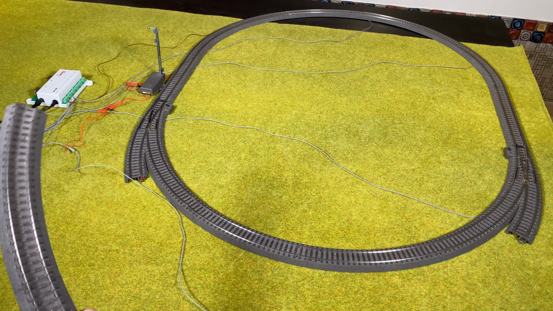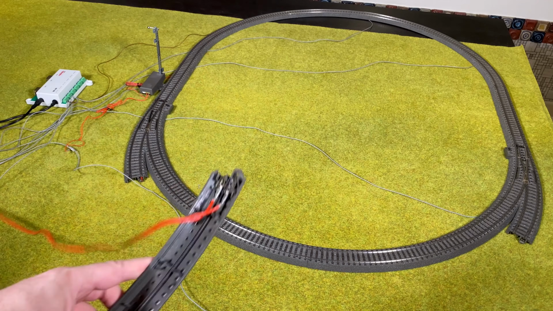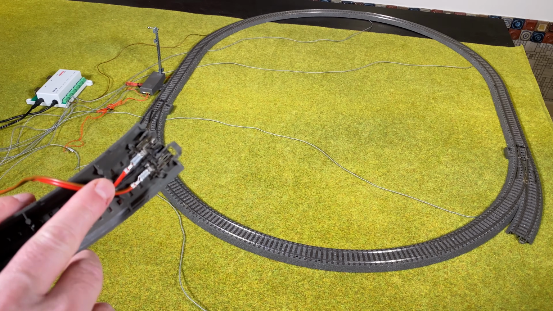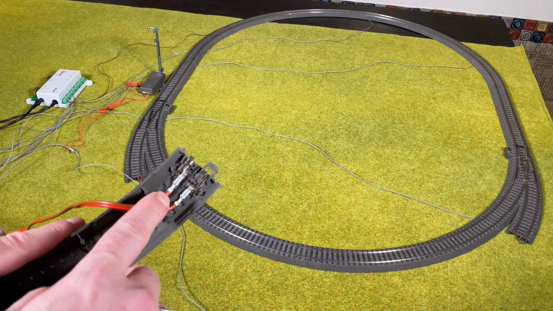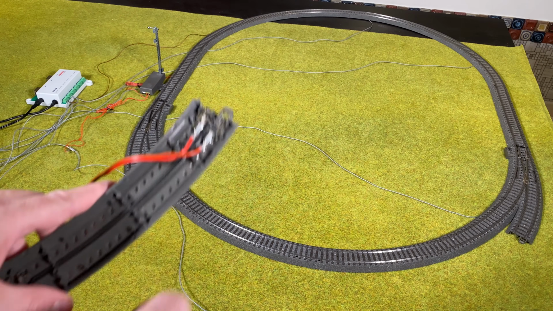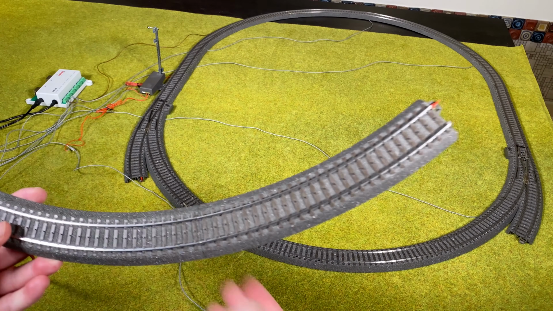I'm a little unsure if I can, let me see if I can pull it closer. Okay, so here we actually have the central station 3 connected. So we got the brown and the red wire connected there. Now notice something interesting here.